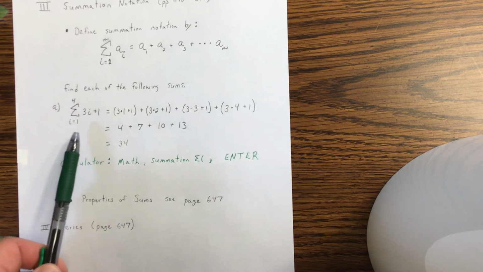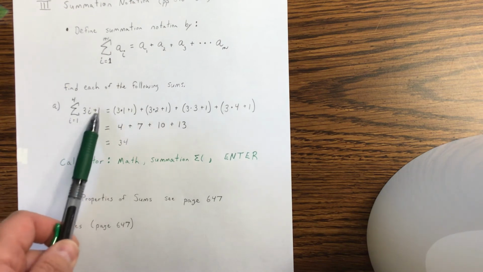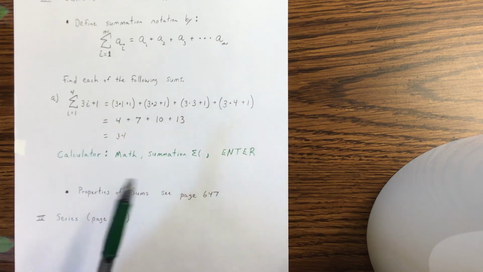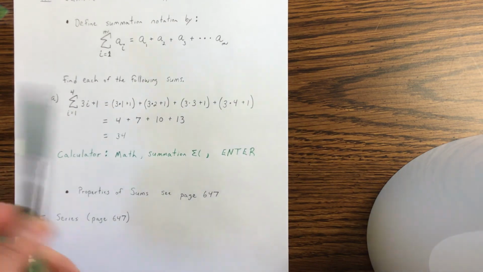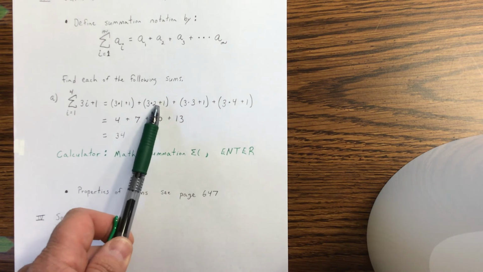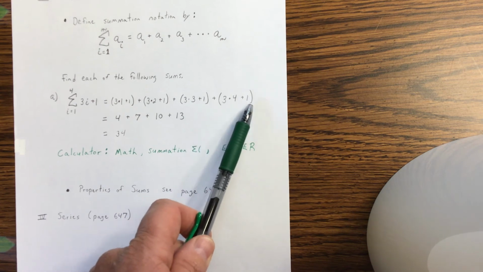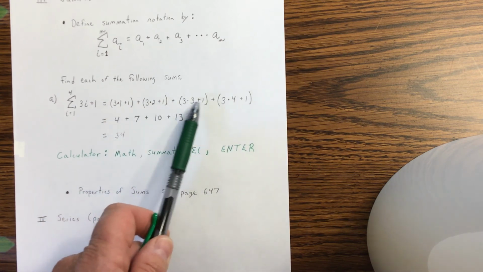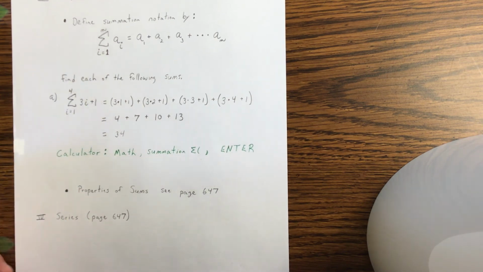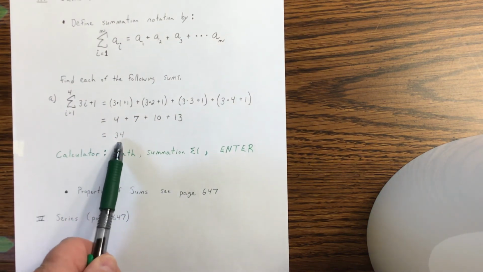Here I have the summation starting off with the first term going all the way up to the fourth term of this equation right here: 3 times i plus 1. I did this by math, without using the calculator. So you go 3 times 1 plus 1, 3 times 2 plus 1, plus 3 times 3 plus 1, plus 3 times 4 plus 1. Again, this 1, 2, 3, and 4 is starting off with the first term all the way up to the fourth term. Then if you do your math, 4, 7, 10, 13, that gives you 34.